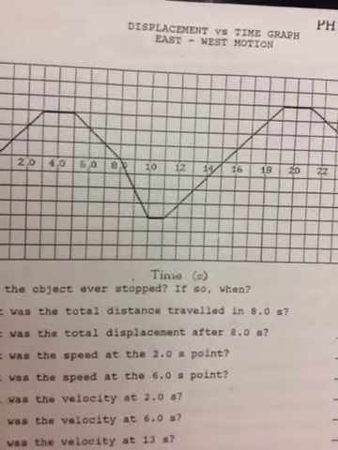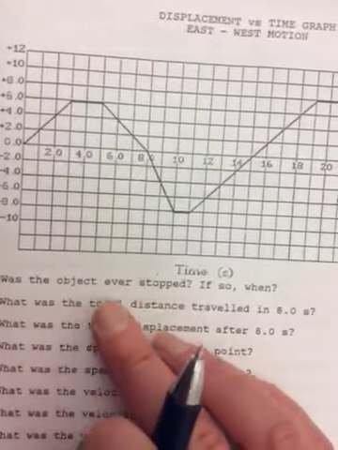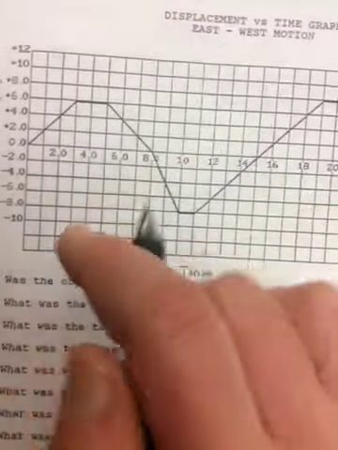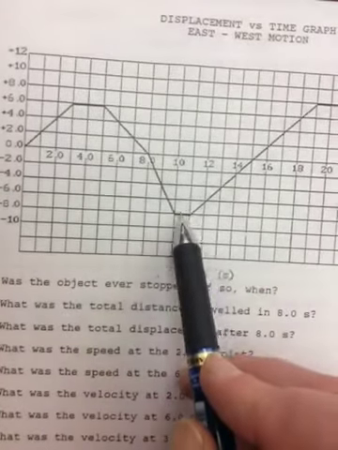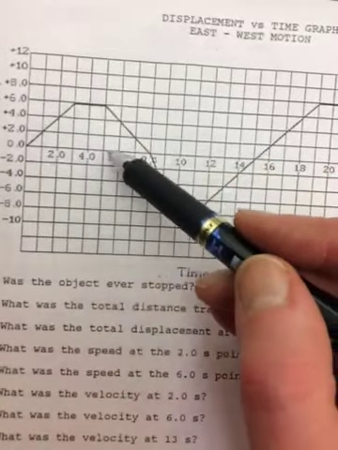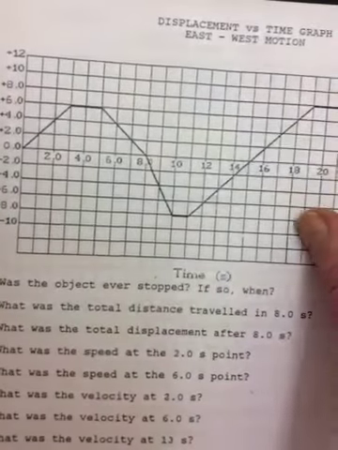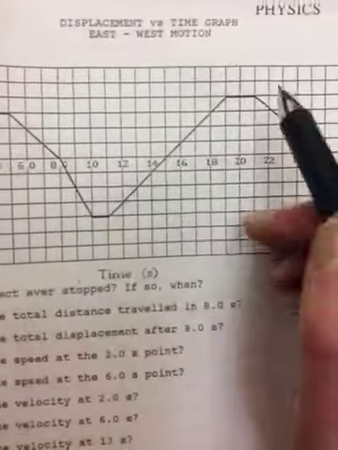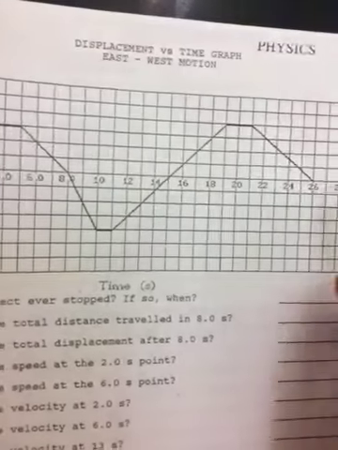Good. All right, so you're back. So now let's take a look at these. Was the object ever stopped? So in a displacement versus time graph, stopped is when the slope is 0. So it's going to be stopped between 3 seconds and 5 seconds. It's going to be stopped between 10 seconds and 11 seconds. And it's going to be stopped between 19 seconds and 21 seconds.